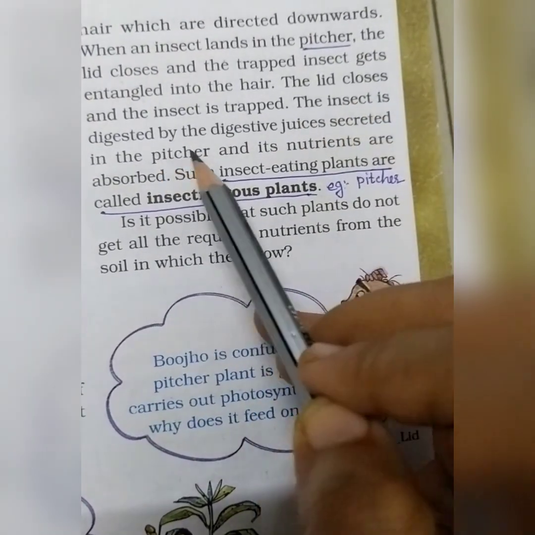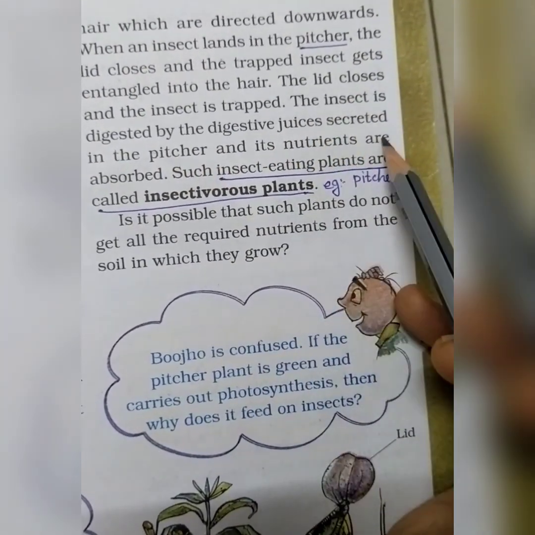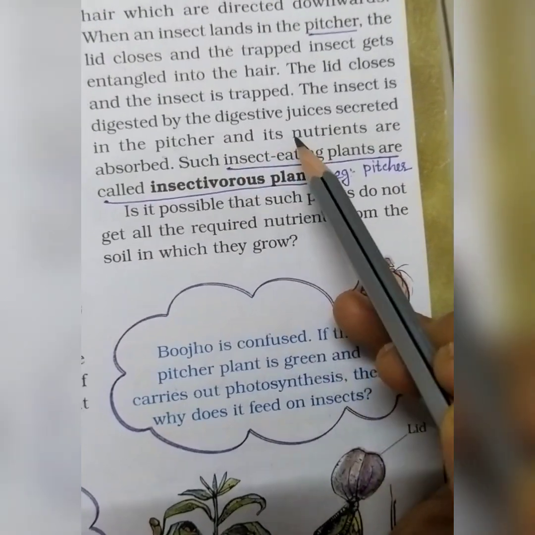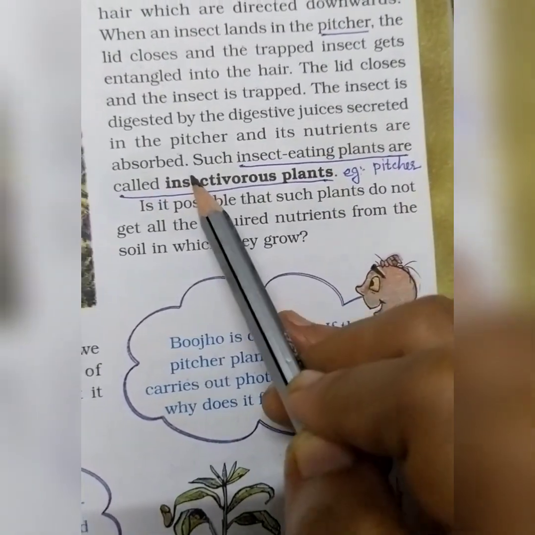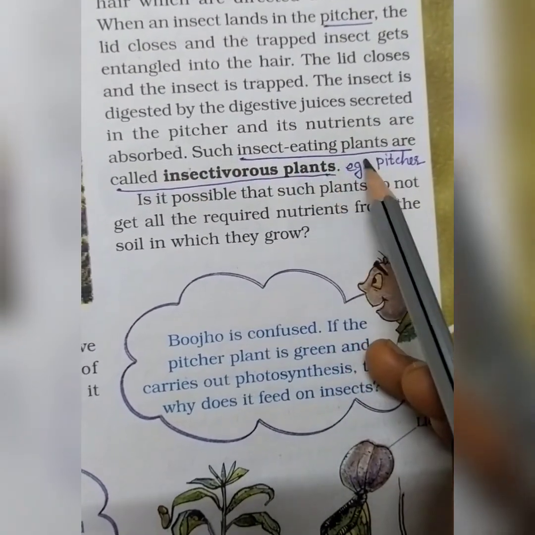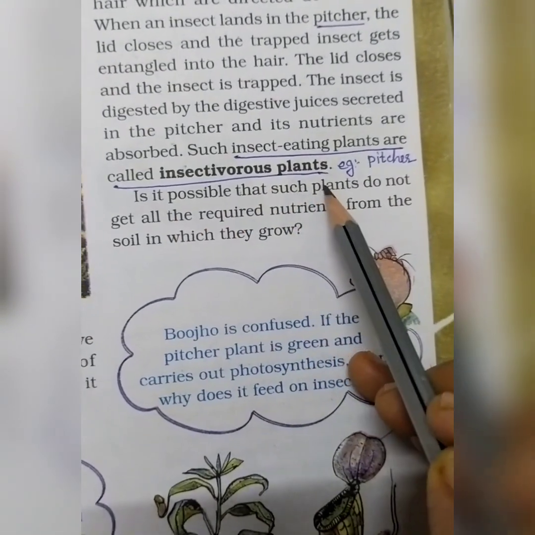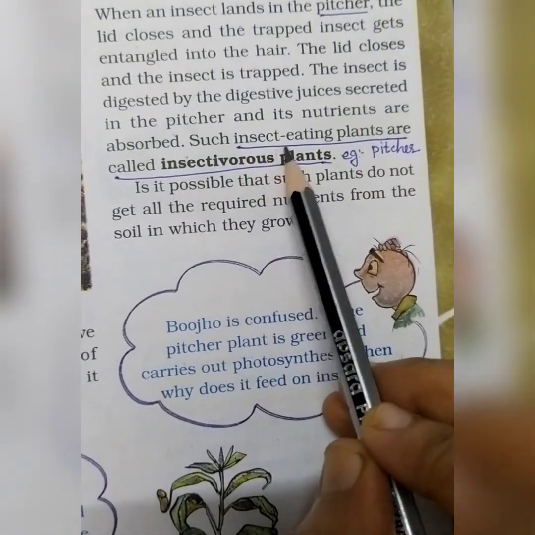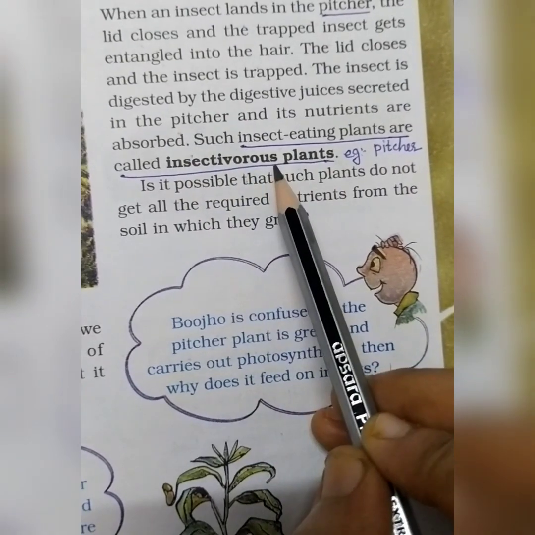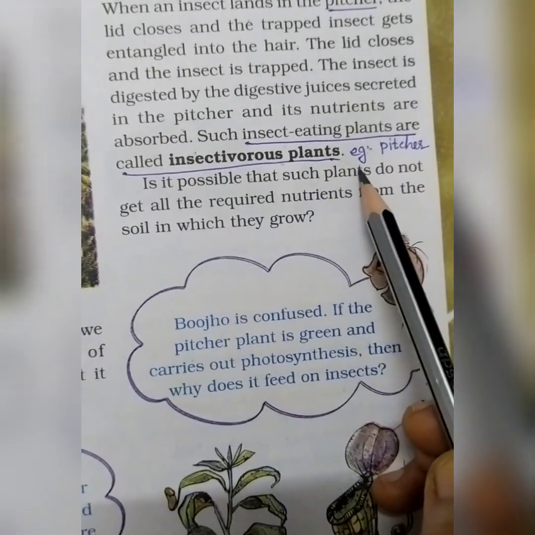The insect is digested by the digestive juices secreted in the pitcher and its nutrients are absorbed. Such insect-eating plants are called insectivorous plants.